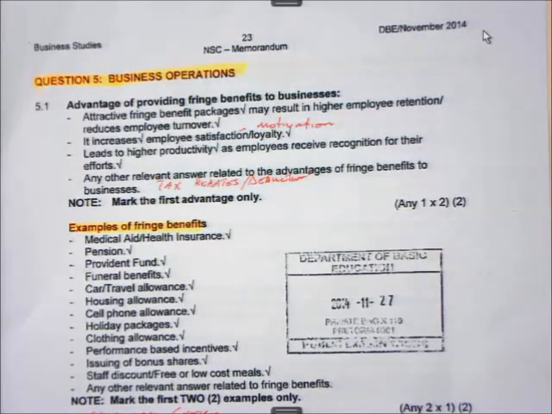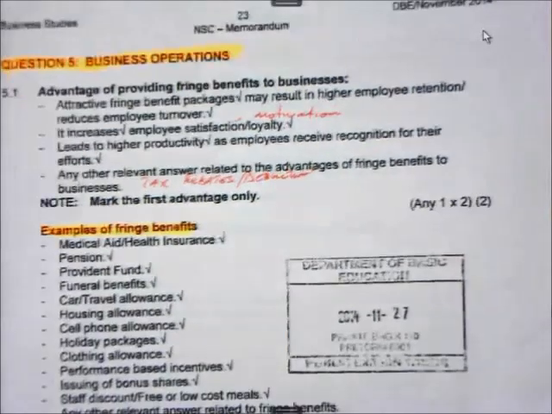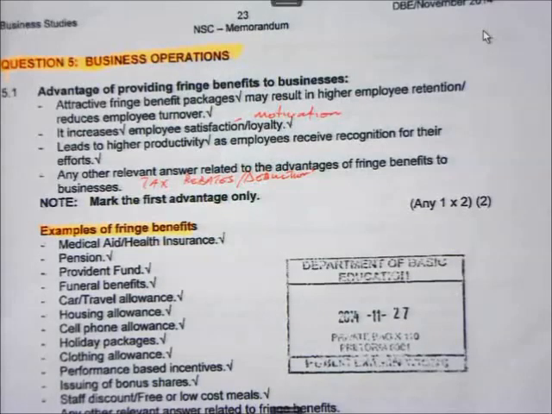Look at question 5.1, advantages for providing fringe benefits. Just as we have stated, attractive fringe benefits packages may result in higher employee retention, and they reduce employee turnover. They increase employee satisfaction and loyalty. They lead to higher productivity as employees receive recognition for their efforts. And they lead to motivation. And they may also lead to tax rebates on the side of the business.